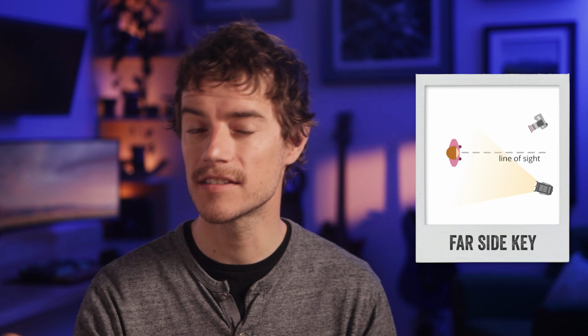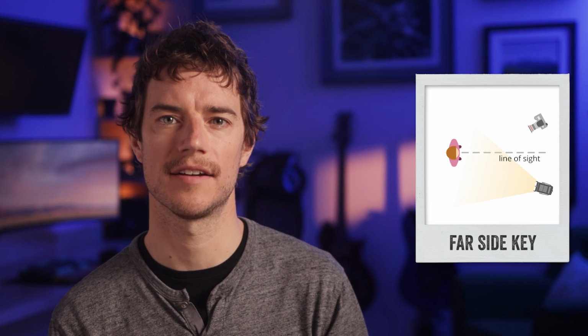Direct-to-cameras aren't the only way that we interview subjects though. Often, we'll have our subjects looking off camera. In this case, there's one more thing to consider when placing our key light, and that's whether we're going to use a near or a far side key. Near versus far refers to where a key light is in relation to both the line of sight of the subject and the placement of the camera. A near side key is placed on the same side of the line of sight as the camera. A far side key is placed across the line of sight from the camera.